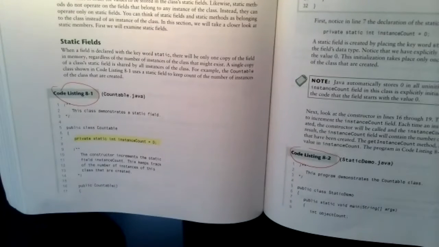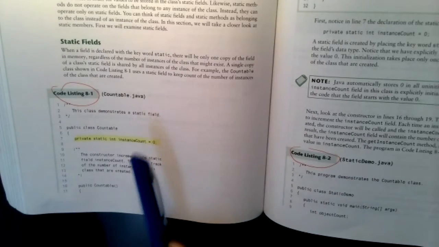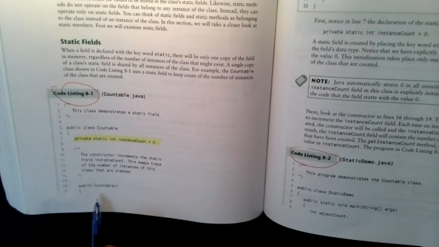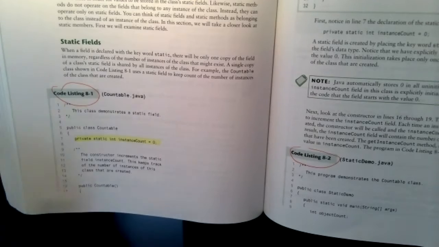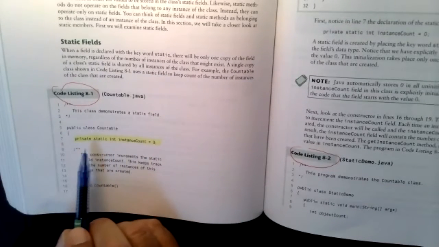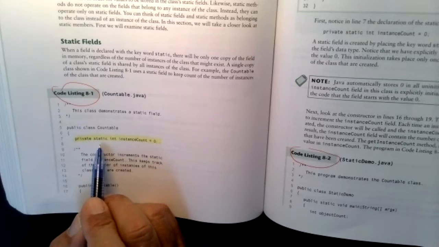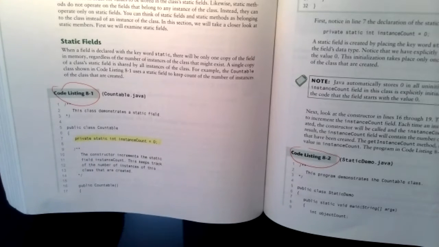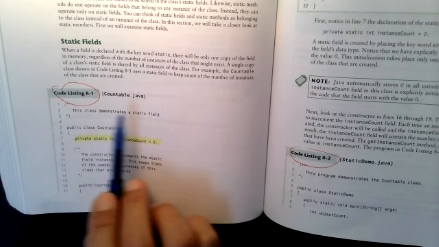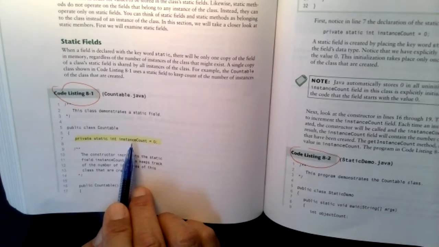All right, so before we move along any farther in our class, and right now Countable is a class, but down here's a constructor, right? It's the default constructor, but I'm adding a new field in here called instance count. And instead of what I used to have, I now include the word static. And when I say static, what that means is any object that uses this class and adds something to this variable, it sticks.